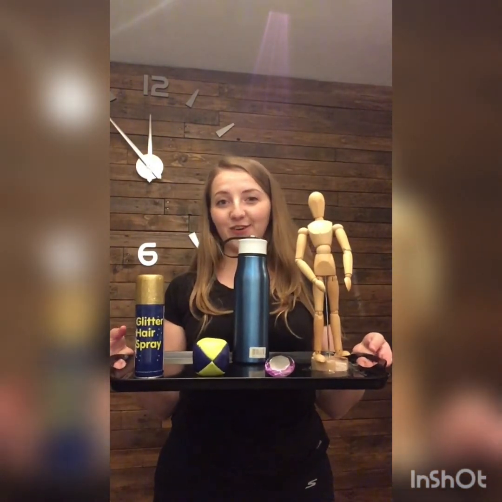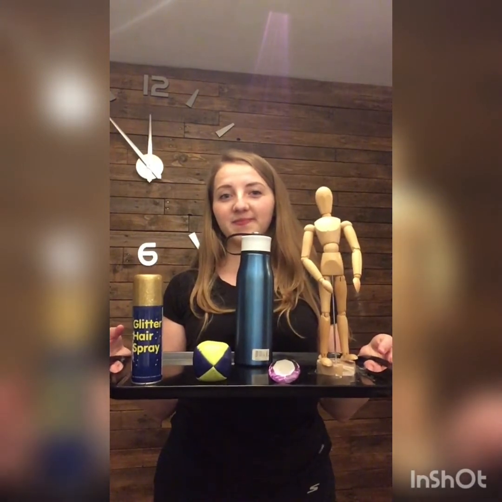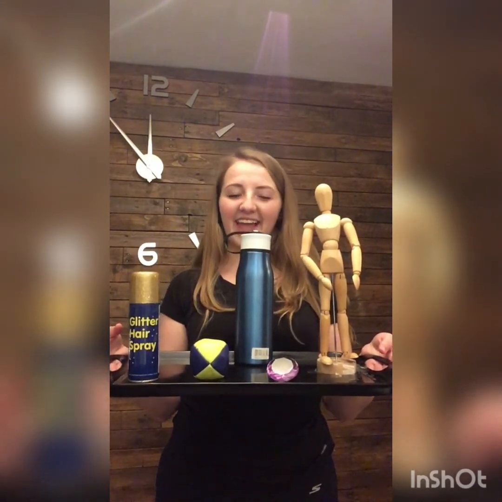Okay, now I'm going to change something on this tray and it's your job to tell me what has been changed. Okay, right. Can you tell me what has been changed on the tray? If you said that the diamond and the ball swapped places, you'd have been correct. Well done. Okay, I'm going to put them back and give you another look at the tray just so you can have a look at the original image.